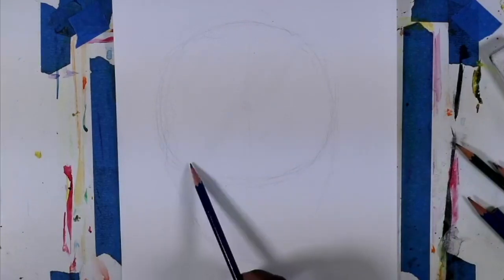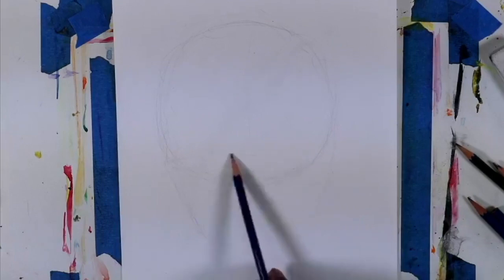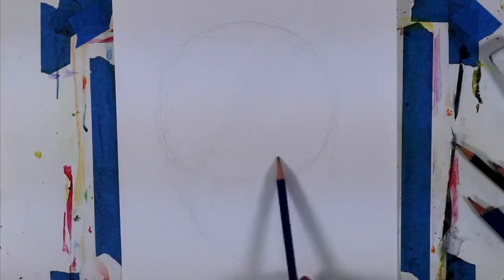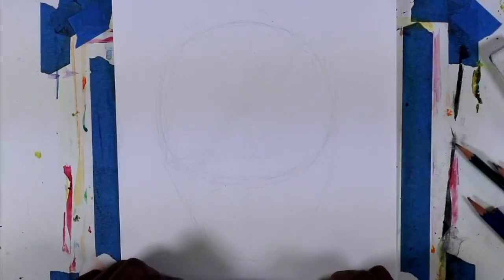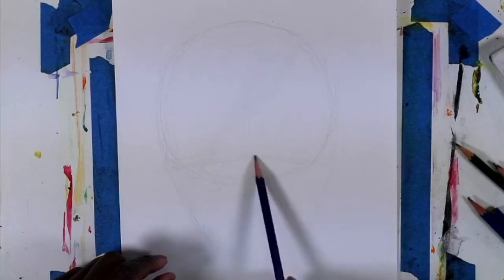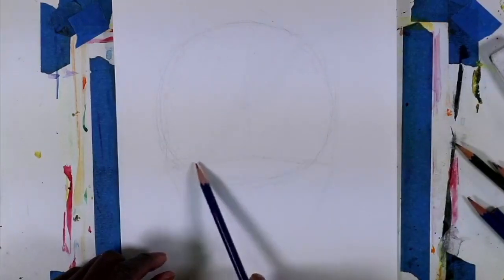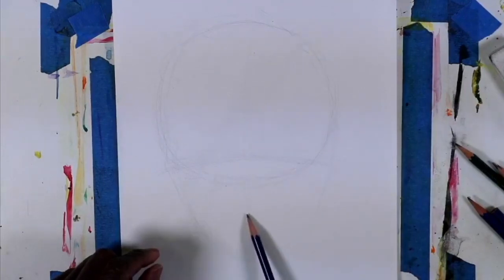Now the eyes are going to be about right here. Well, actually, the eyes could even be lower, but we're going to do it right here at the bottom of that circle. And notice I'm bending this line because I want the skull to look like it's round.